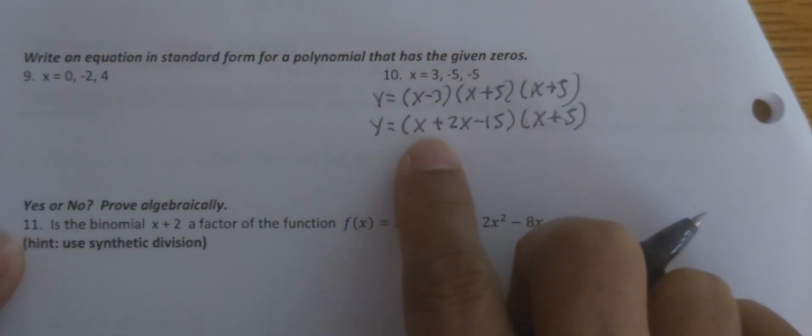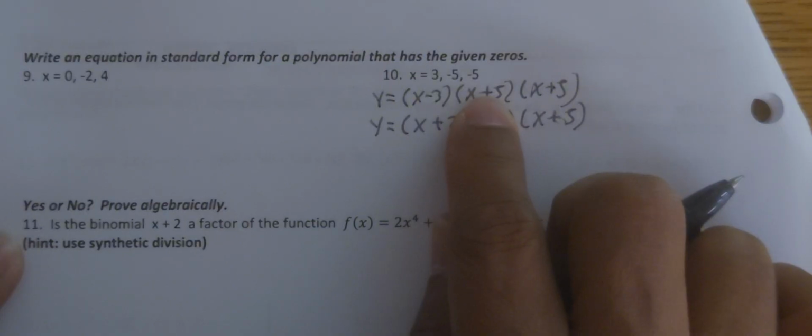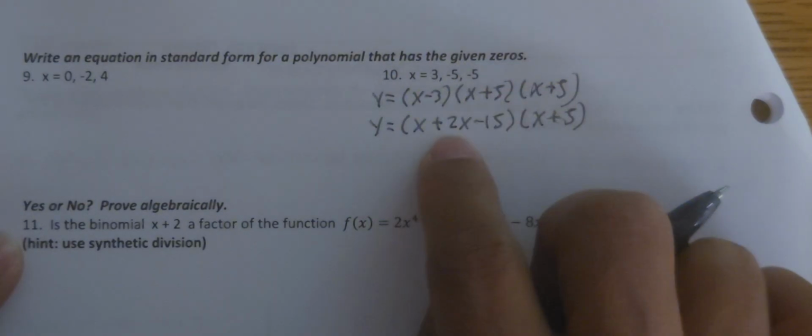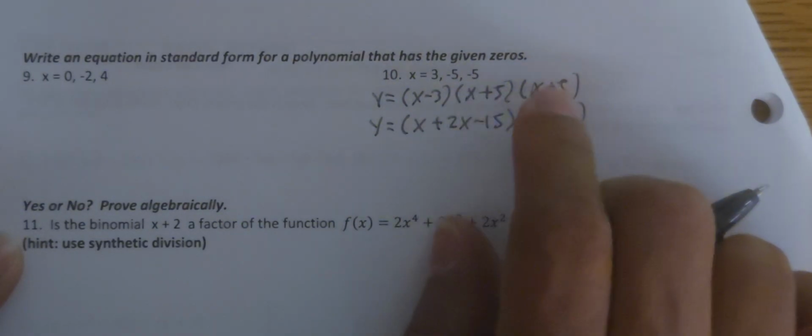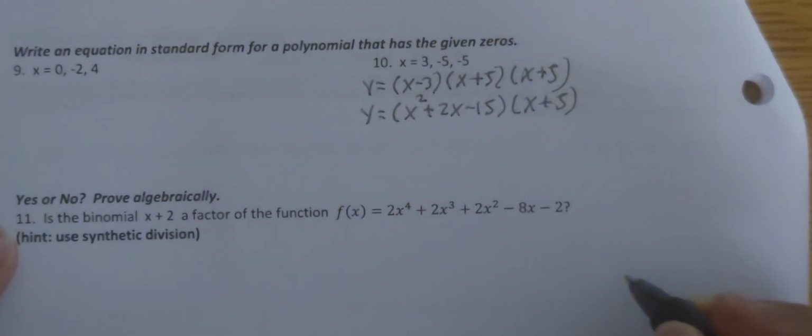So when we multiply, we end up with this. Don't forget I explained this in class. x times 5 is 5x, -3 times x is -3x, so 5x minus 3x gives you 2x. -3 times 5 is -15. And x times x gives you x squared. So I'm just missing the square there.